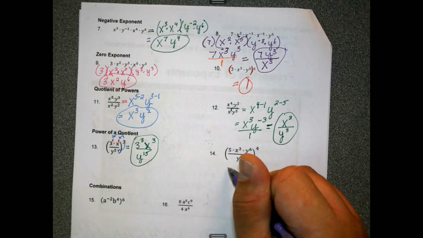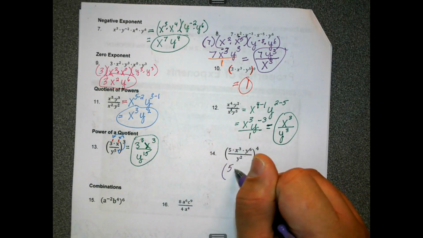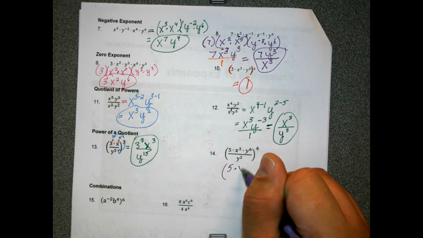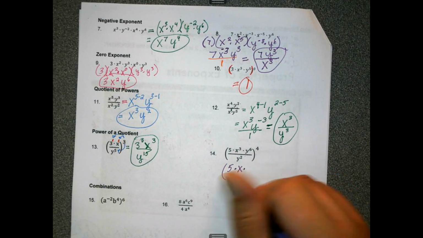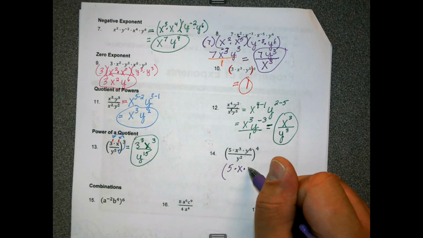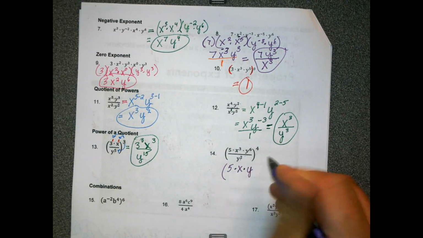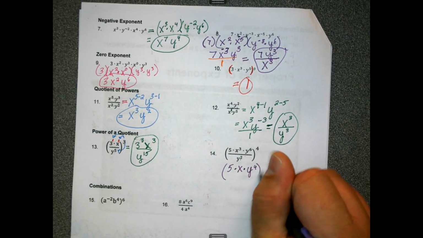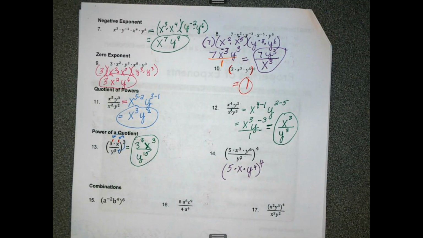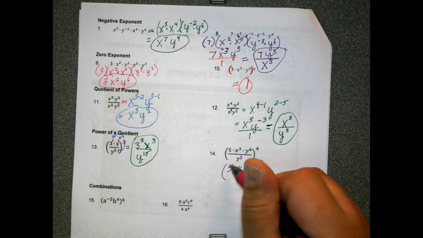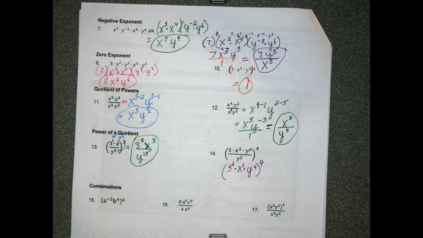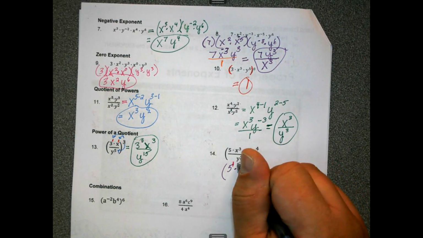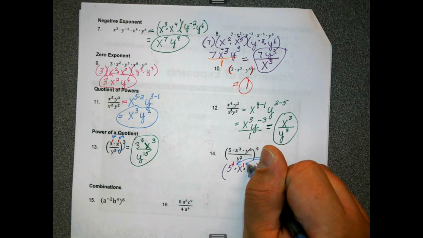So I have 5 times nothing to do with the x, and then times y to the 6 minus 2 is 4. Still have to distribute the 4. There's a 1 there. There's a 1 here. Distribute the 4 to the exponent.